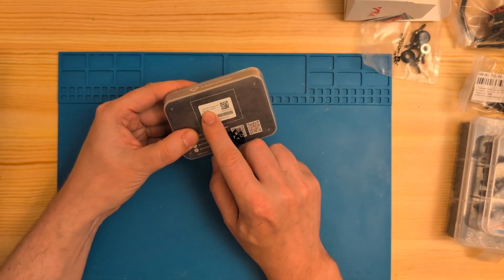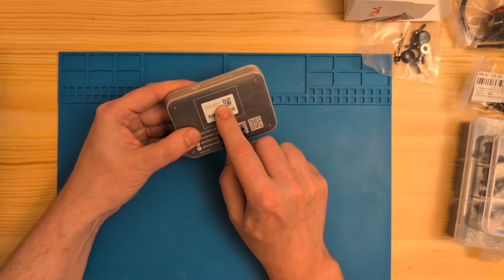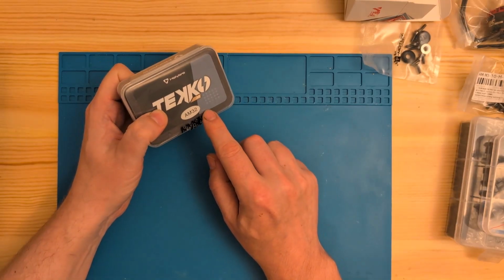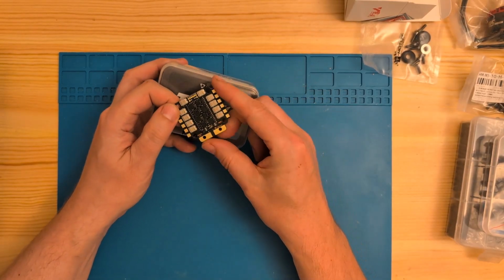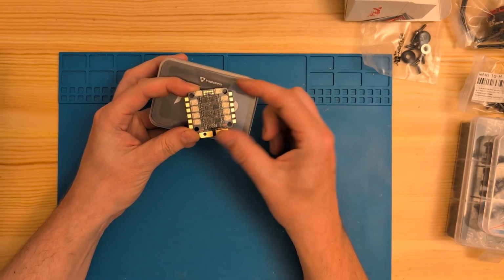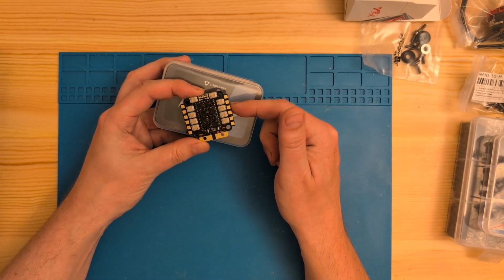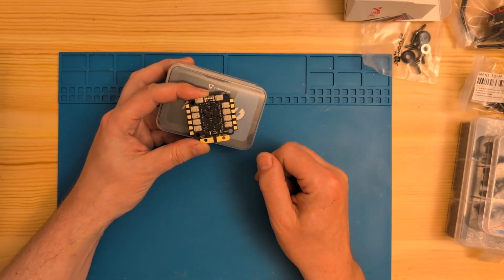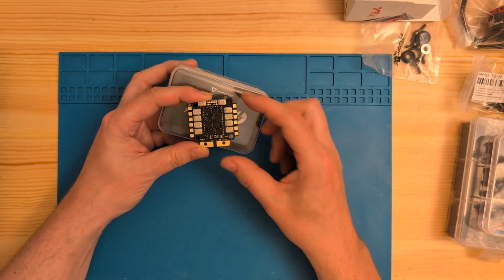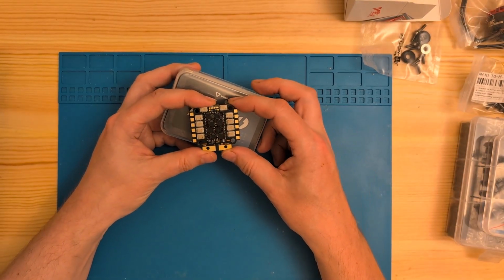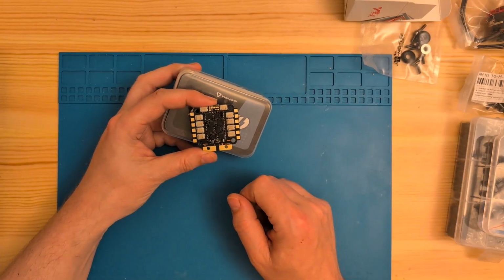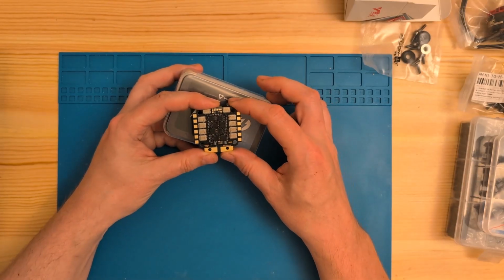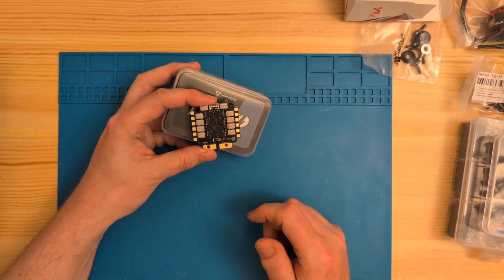Tekko 32 F4 Metal, and pay attention that it should be marked as M32. This controller can hold up to 65 amperes per motor, and even survive if you send 75 amperes to a motor for a few seconds.